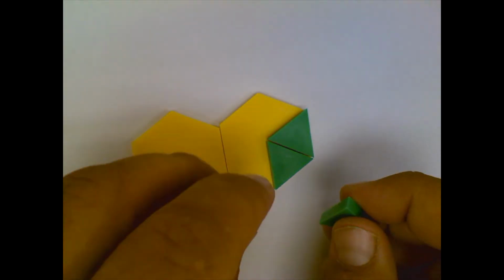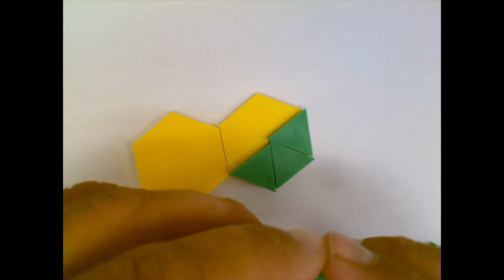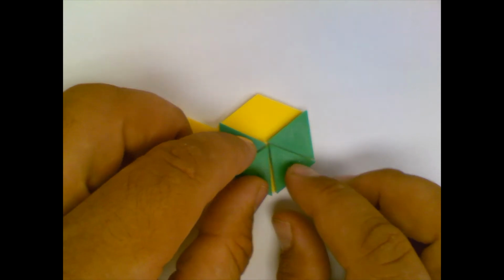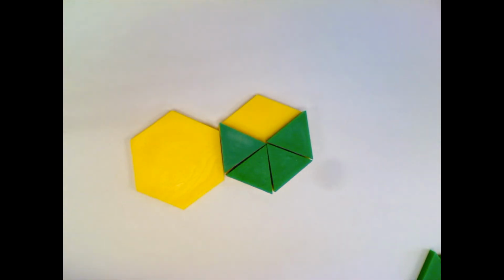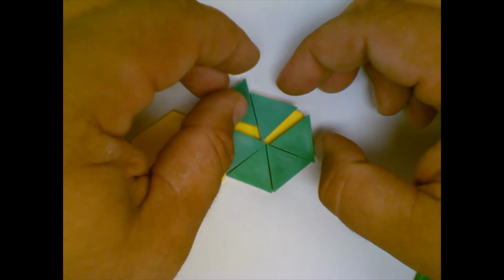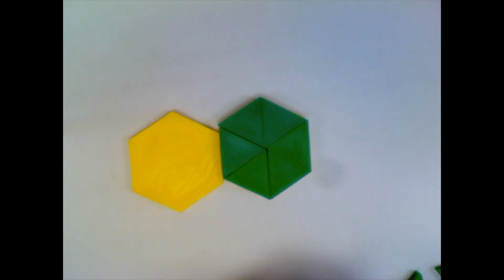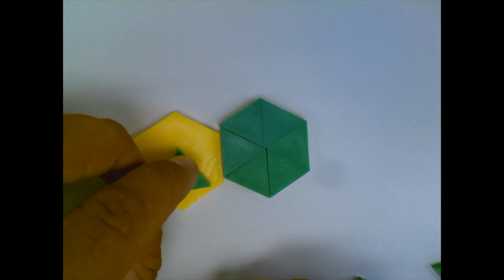Okay, well, if you're quick on your feet, you'll realize that we'll still need 6 to fill one, but that's not going to cover the whole object. It's only going to cover half of it, so we've got to add 6 more green ones over here.